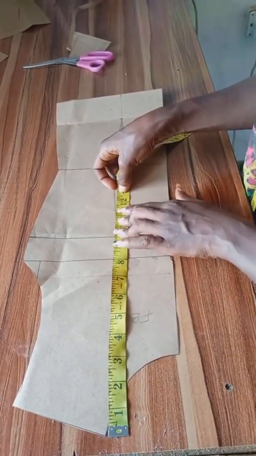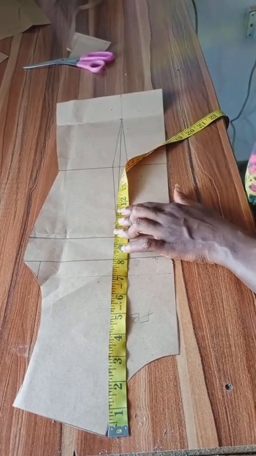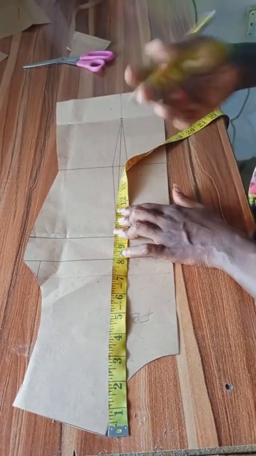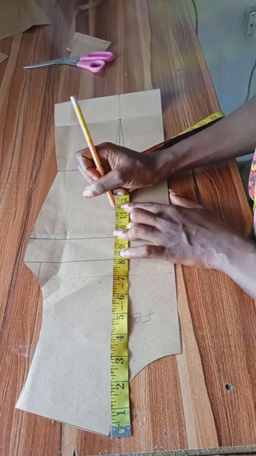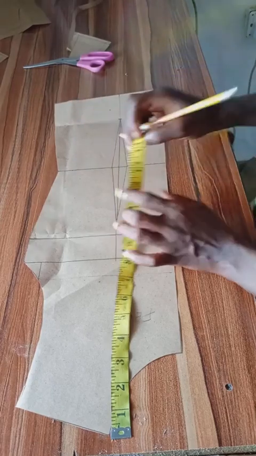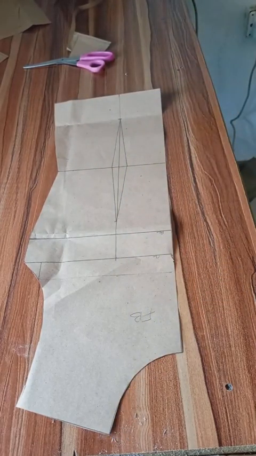I want it around the under bust to the waist shaft. That is where I want my twist to be.